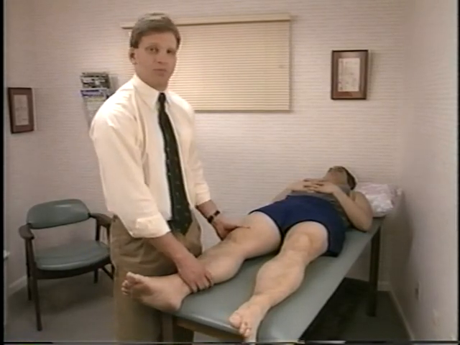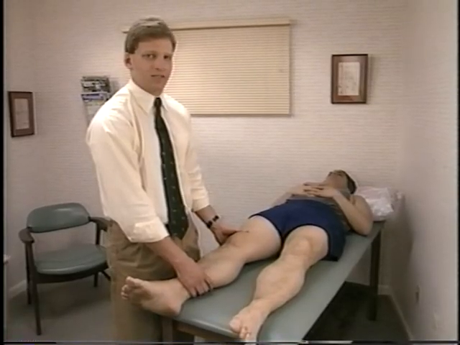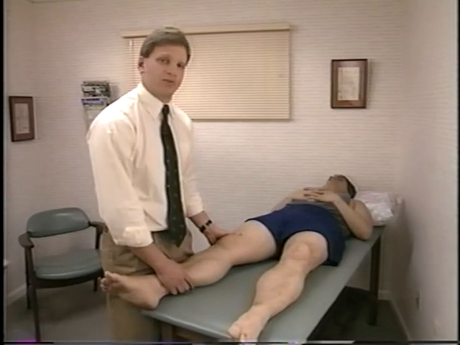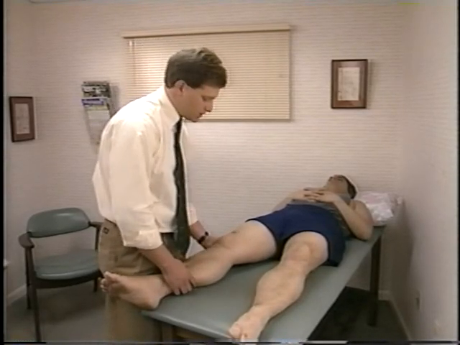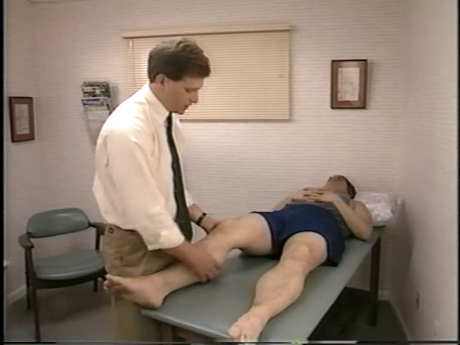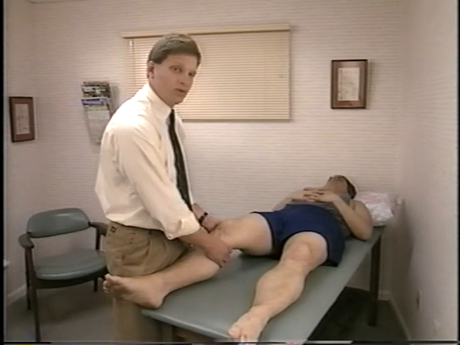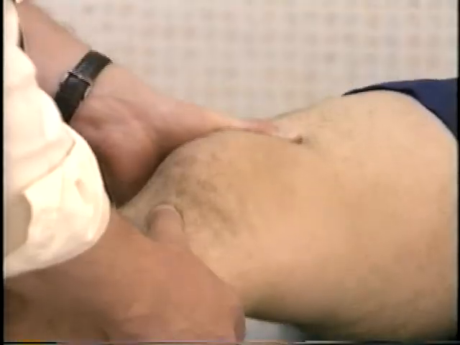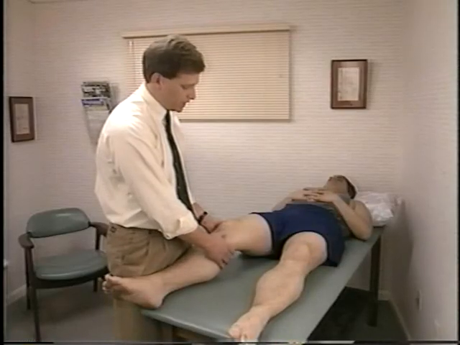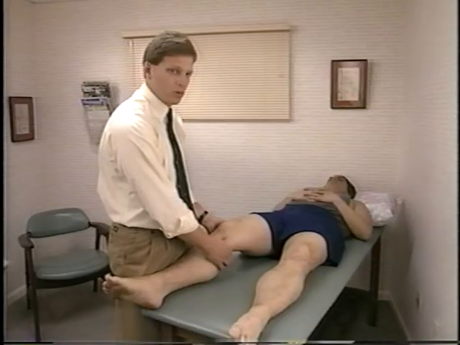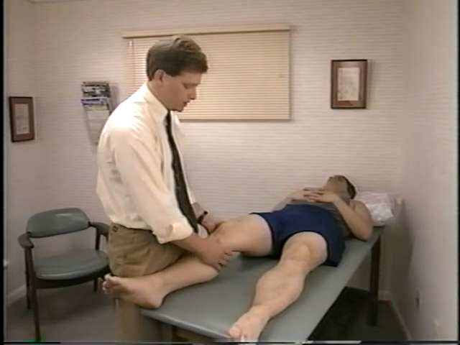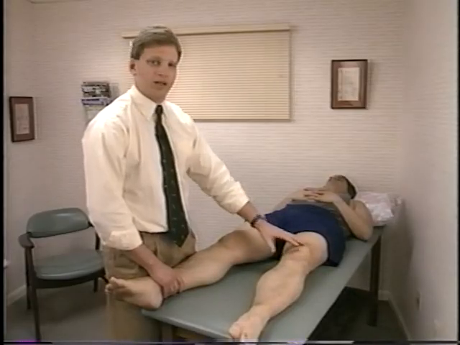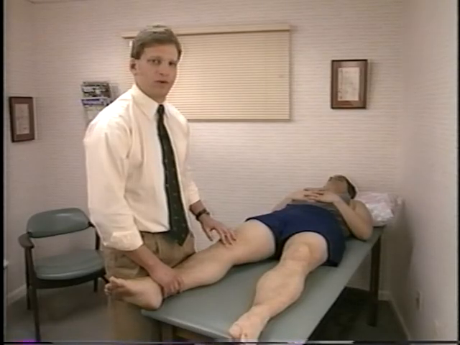First, I would test probably the most important ligament in the knee, the anterior cruciate ligament, or ACL. The most sensitive test for this is the Lachman test, where the knee is held in about 15 degrees of flexion. One hand holds the tibia, or leg bone, and pulls it forward, checking for a solid end point and getting an idea how much the leg moves forward beneath the thigh.